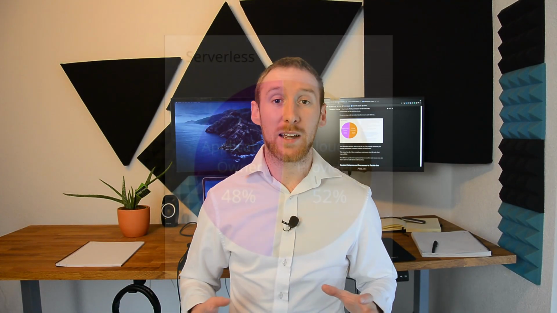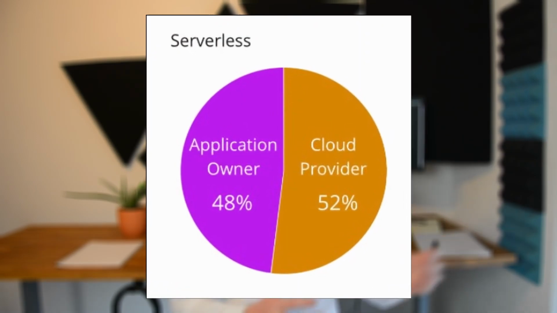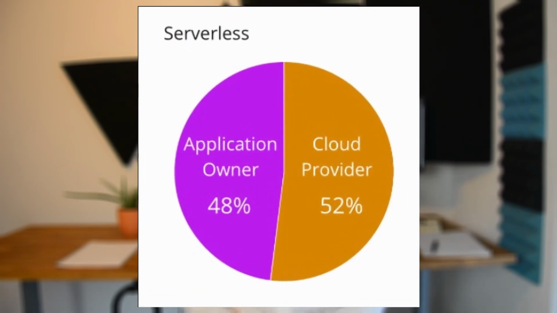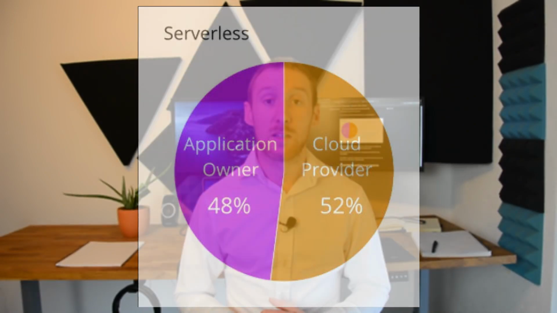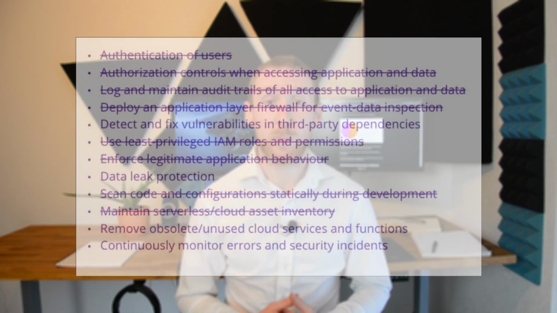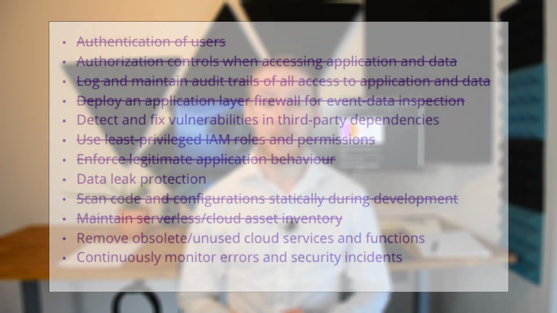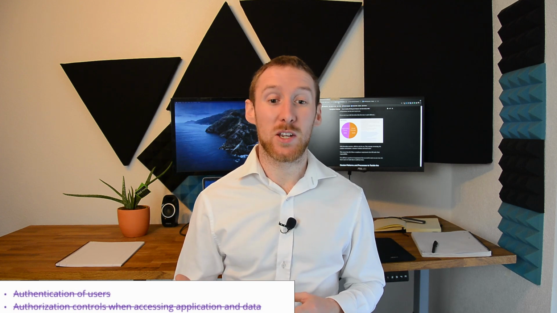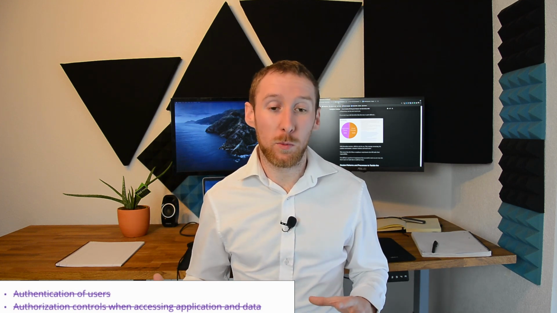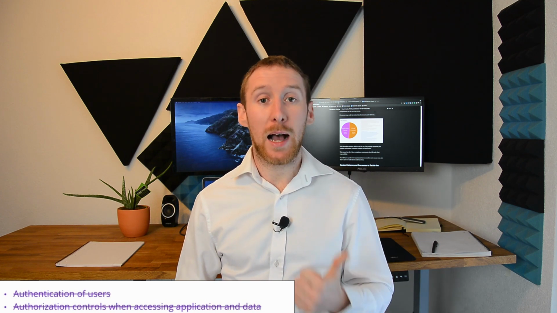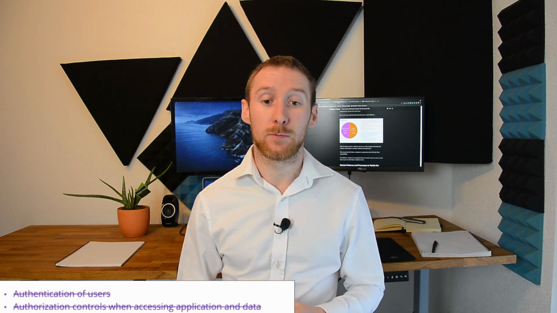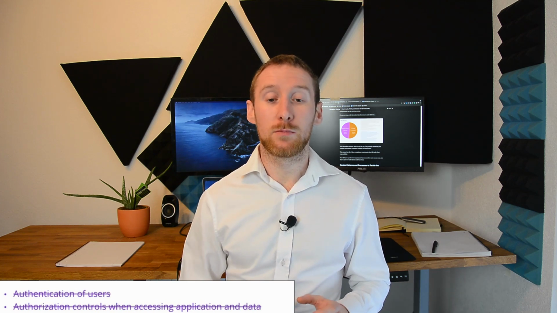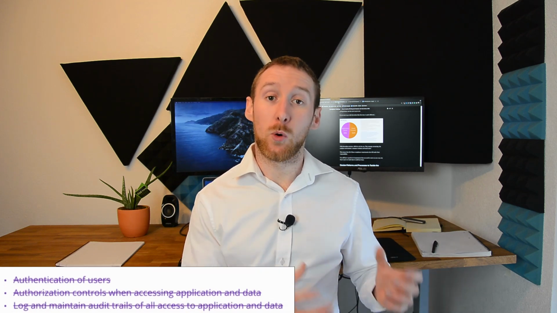If we now go back to the diagram that we looked at right at the very start of this video, we can have a look through the requirements that the solutions we've talked about have already met. The first one is the authentication of users, as well as the authorization control of access to applications and data. Those have all been met with AWS Cognito and AWS Single Sign-On. CloudWatch and CloudTrail help us meet the logging and auditing requirements, so that's another one ticked off.